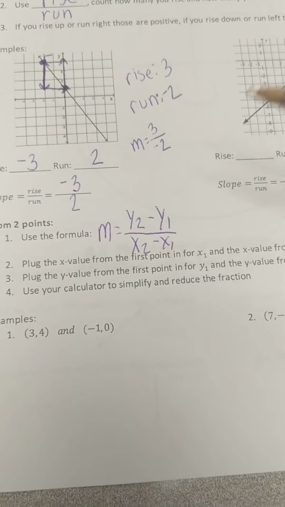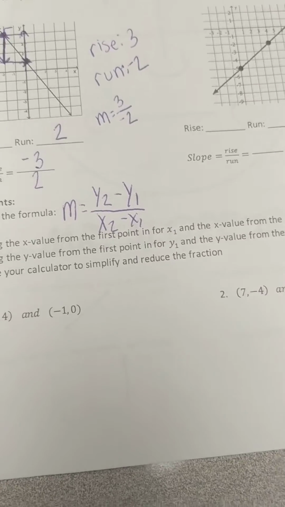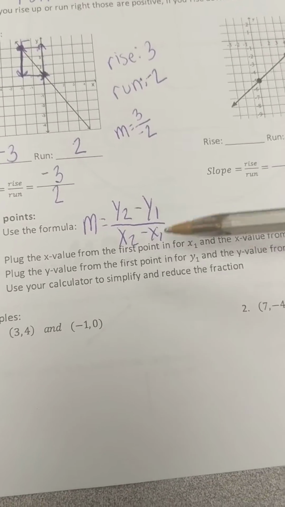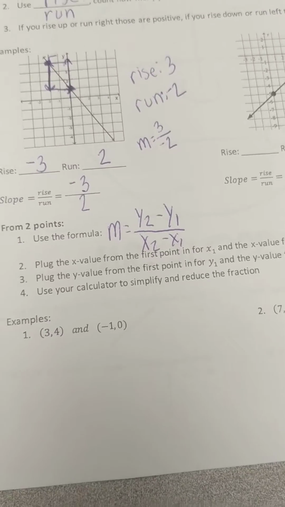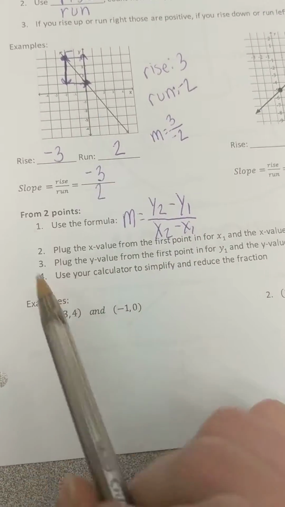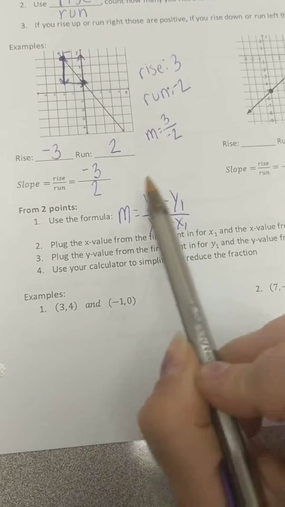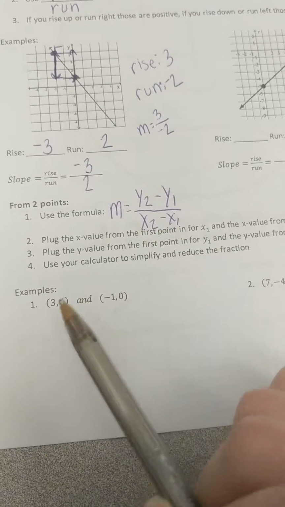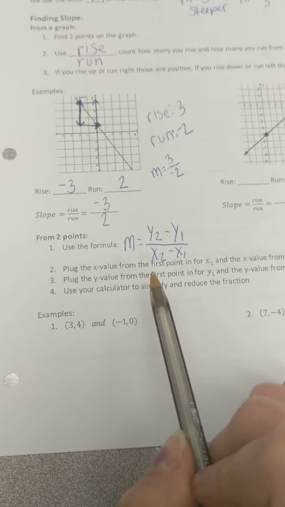Some of you maybe have just heard y minus y over x minus x. It's the same formula. Change in y over change in x, that's what we're finding. Okay? So your next step, once you know your formula, which you need to make sure you memorize, memorize your slope formula.